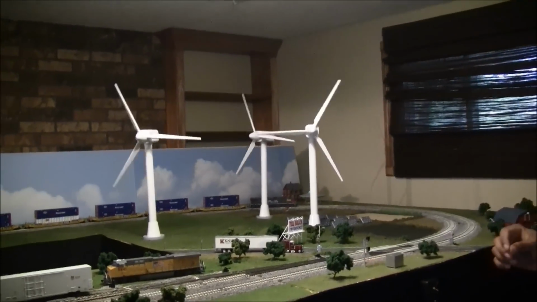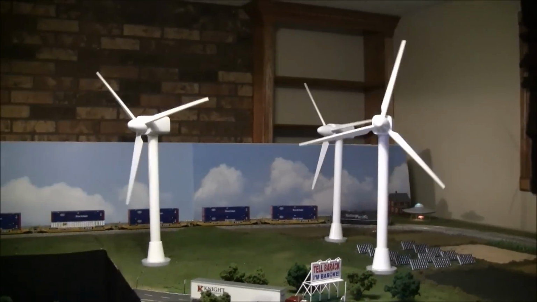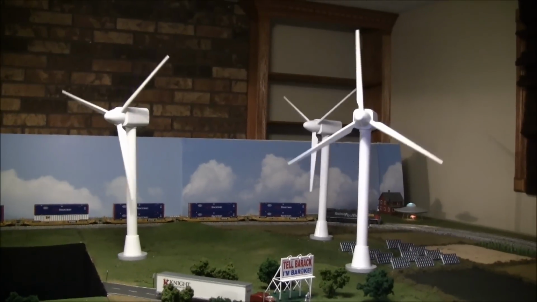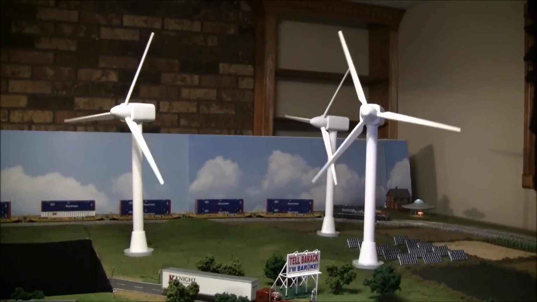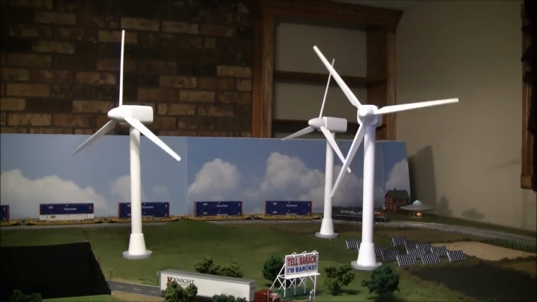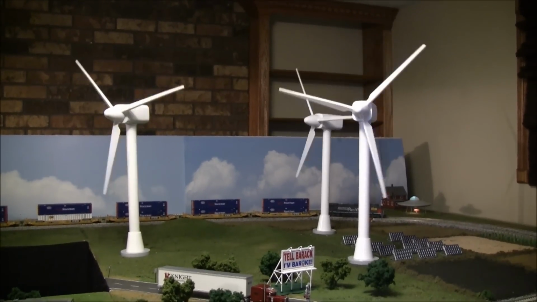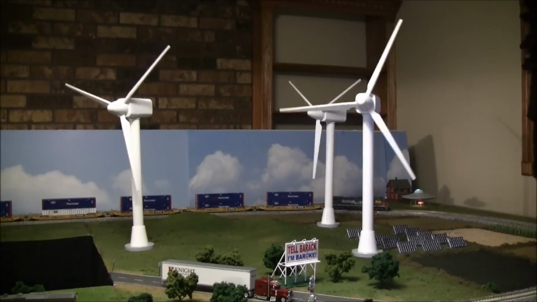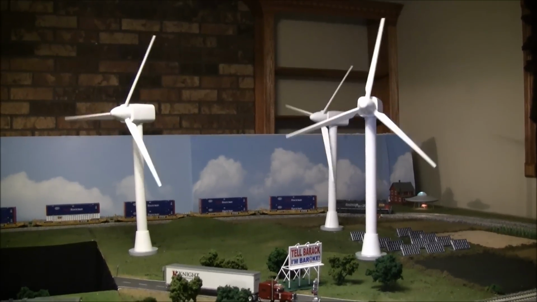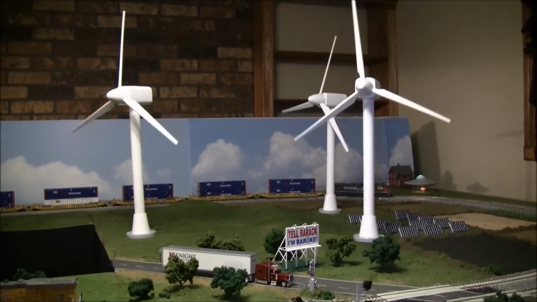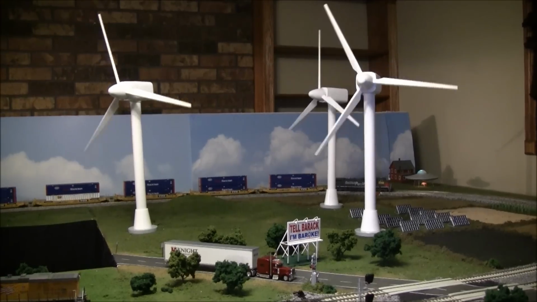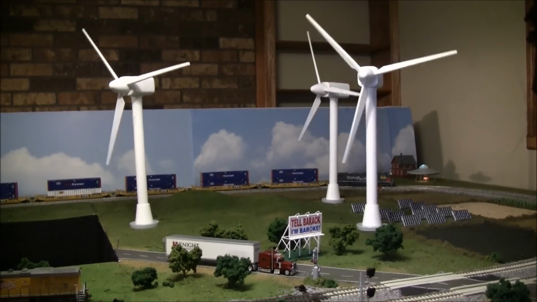So what I had to do was go up a scale. I went to O scale and I found Lionel made these wind turbines. They run about 75 bucks a pop, and the cool thing is they actually turn. Now I've still got to get them positioned perfectly on my layout and fastened down. But yes, they do look massive compared to the layout, but like I said, the actual real life wind turbines are massive. The only thing that is slightly detectable is the large base, which I'm going to make an effort to cover up or something.